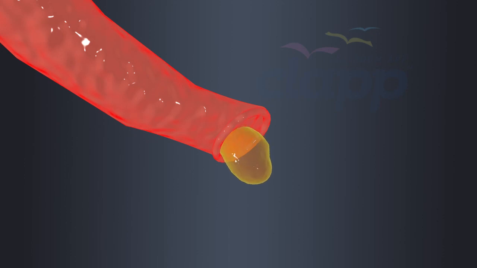Drainage. The eustachian tube also aids in draining any fluids that may accumulate in the middle ear due to infections or inflammation. This drainage helps maintain a healthy ear environment and reduces the risk of ear infections.